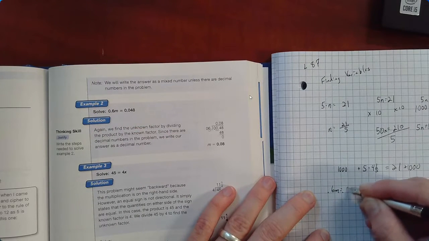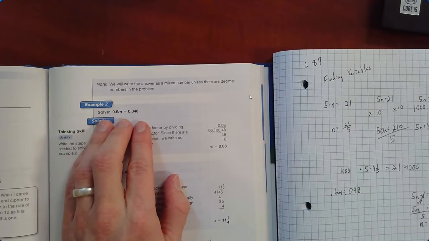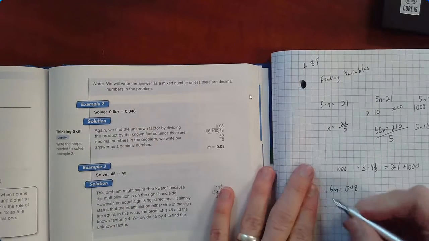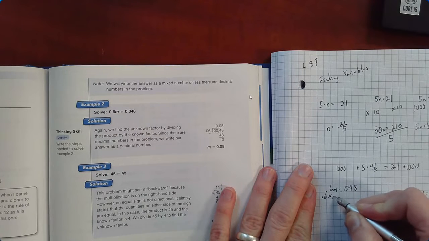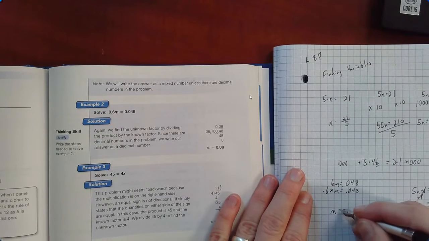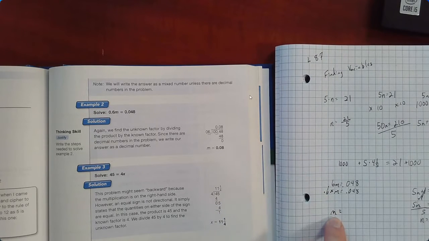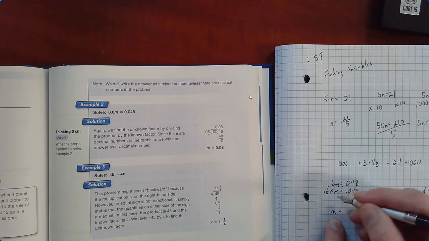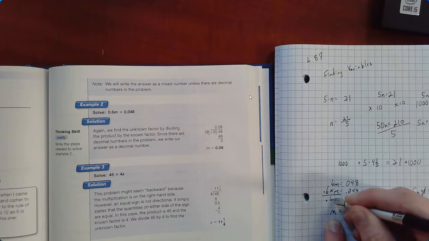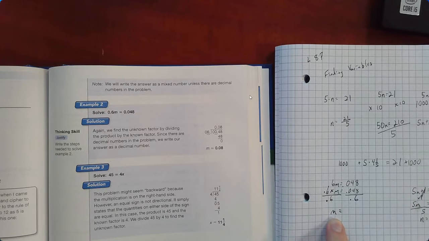0.6m equals 0.048. Okay, you could have the zeros there or not. Either way it works. Well, 0.6 times m equals 0.048. So I need to get it so it says m equals. The only way to get rid of this 0.6 and get just m equals is to do the inverse. So I'm going to divide by 0.6, and I'm going to divide by 0.6, and that'll get me my answer.